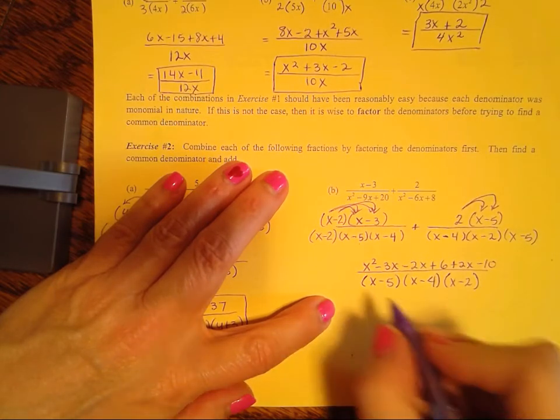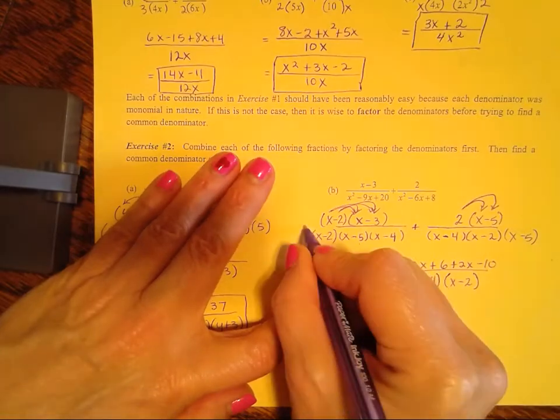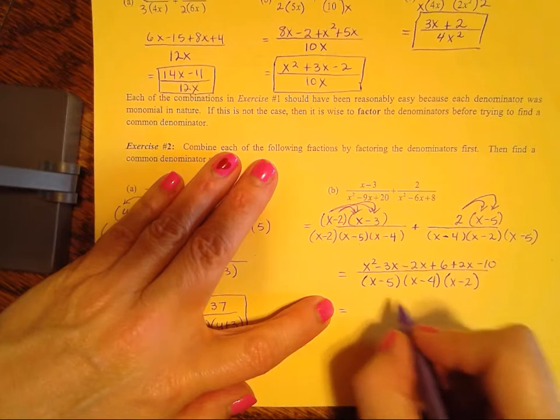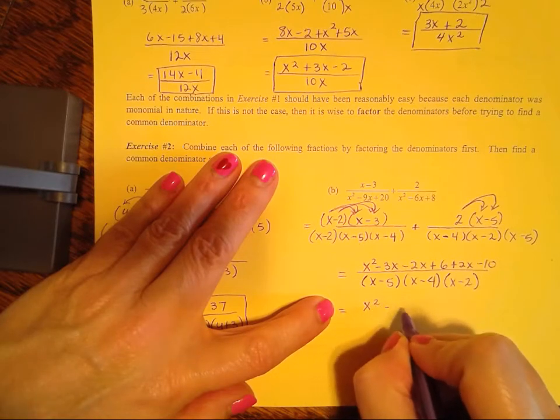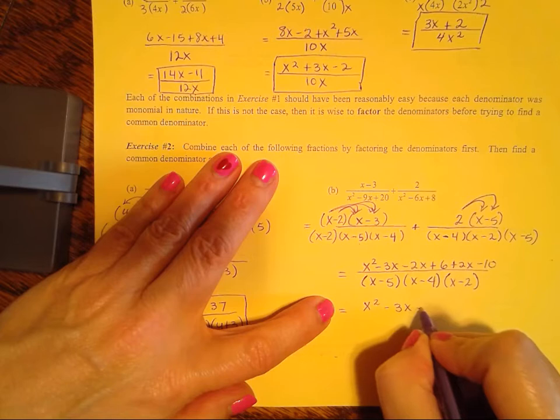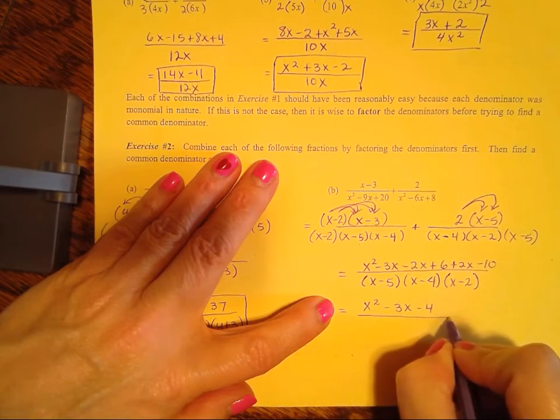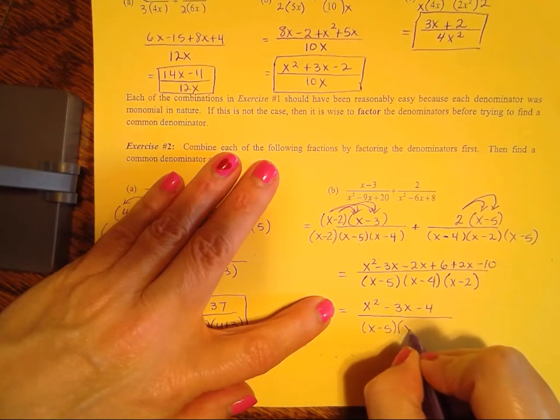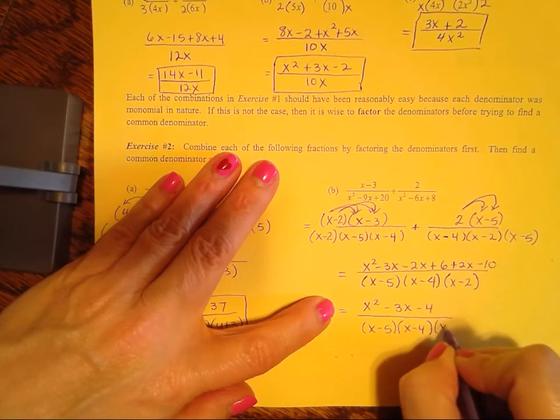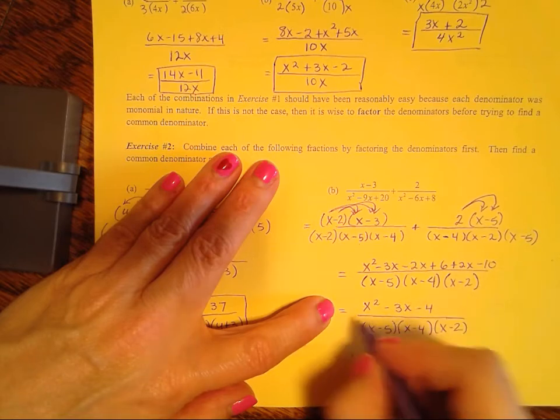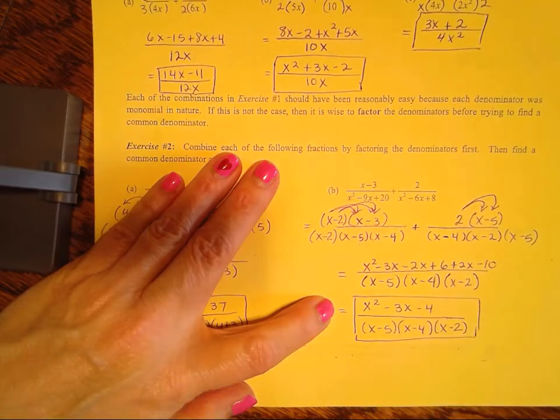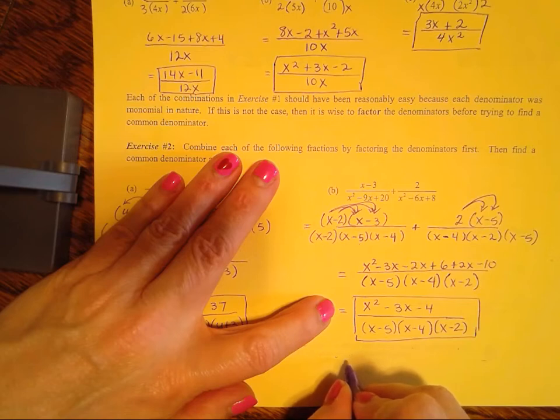So now, combining like terms, we get x squared minus 3x minus 4 divided by x minus 5 times x minus 4 times x minus 2. And we're done with that. Oh wait, we're not done. We gotta factor this numerator.